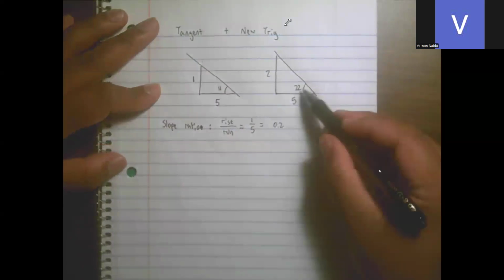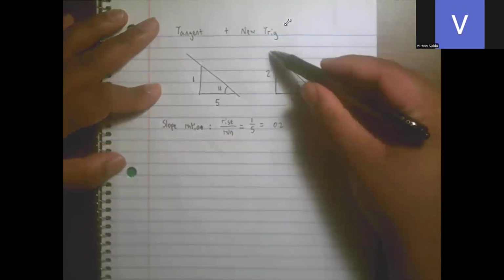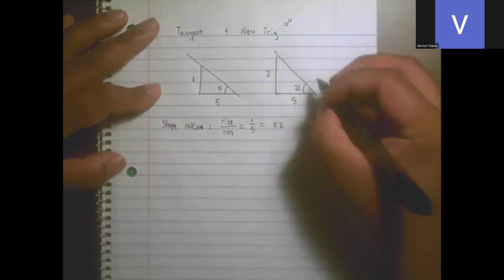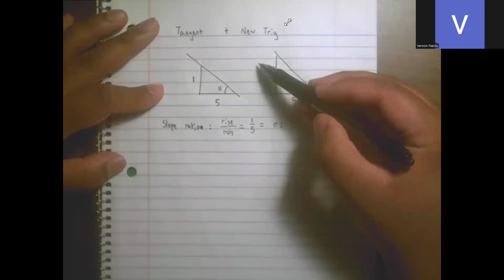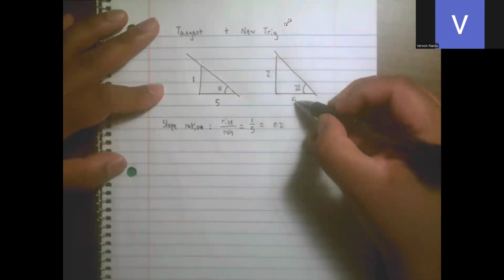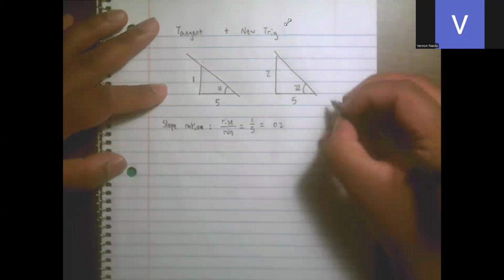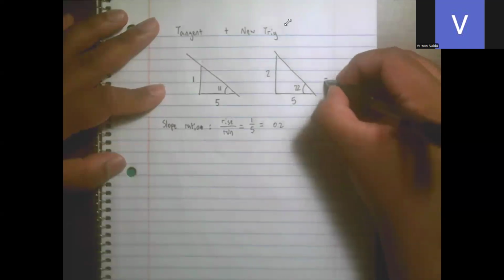And it's the same thing over here. When we had a triangle and we had an angle over here, which was 22 degrees, there would be the opposite side and then the adjacent side, right? This is 2 over here, this is 5. It would create a slope ratio.